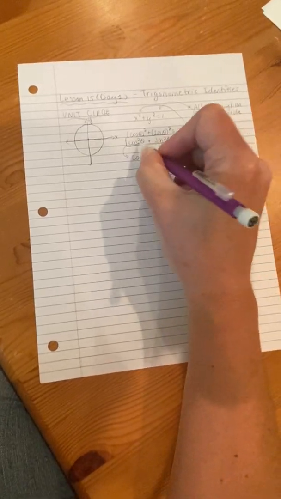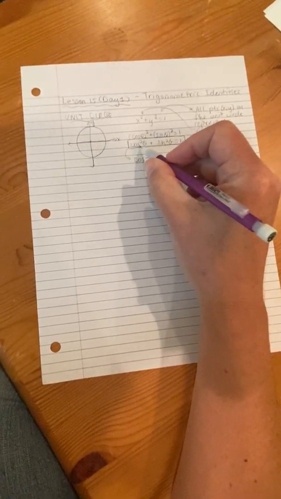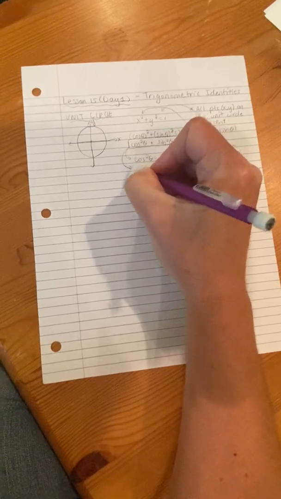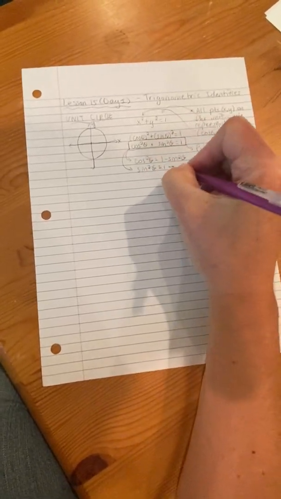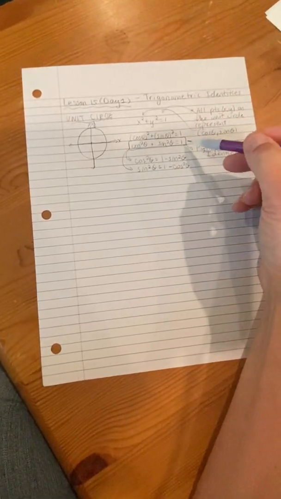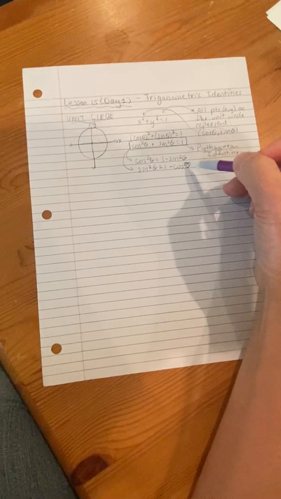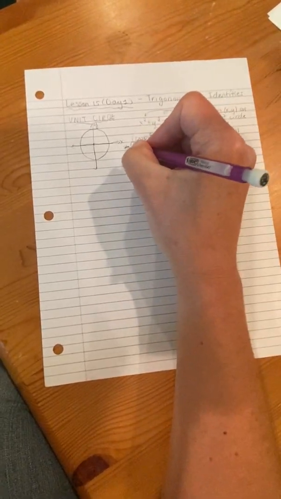I also could go back to the very beginning. I could subtract cosine squared theta from each side, and I could rearrange this to say sine squared theta equals 1 minus cosine squared theta. Now, there are other rearrangements that I could make from this, but honestly, these are the 2 most common. So I'm going to write those down right here. Okay, so this is our first of our 3 Pythagorean identities.